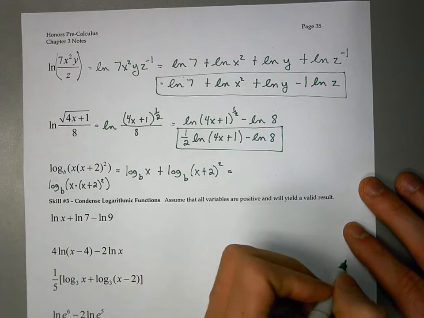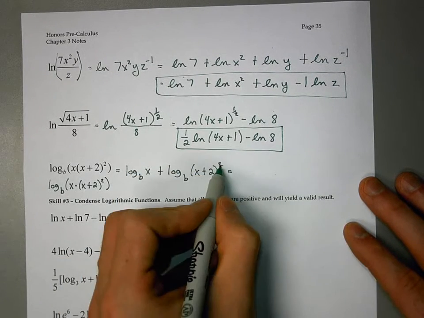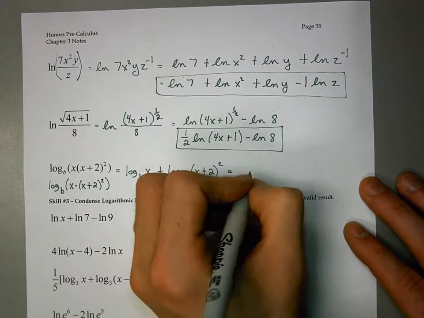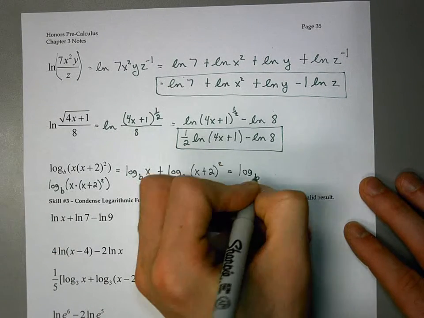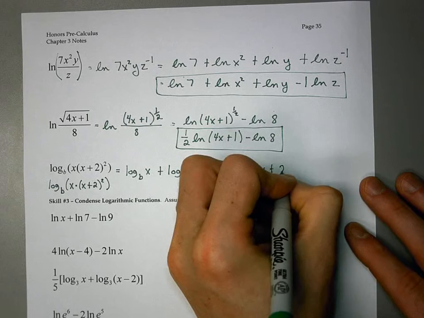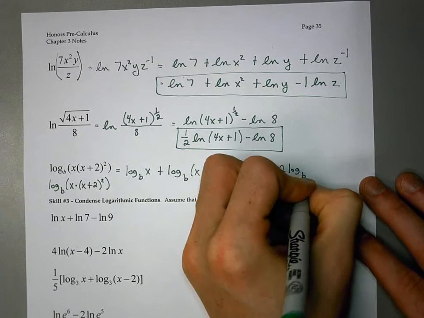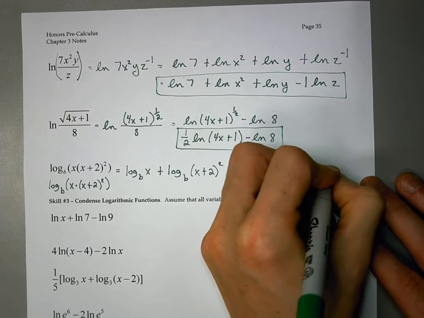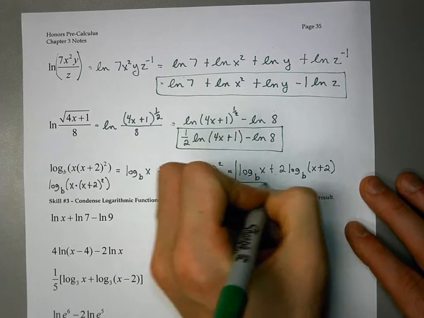And then I can apply my power property with the second piece where the 2 rolls in front of the entire expression. So log base b of x plus 2 log base b of x plus 2.